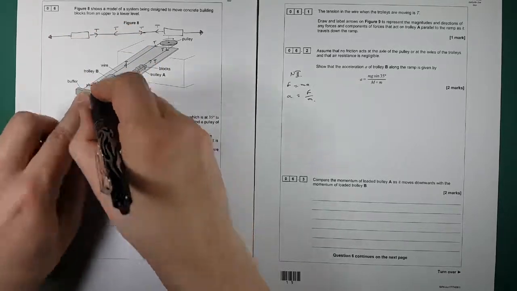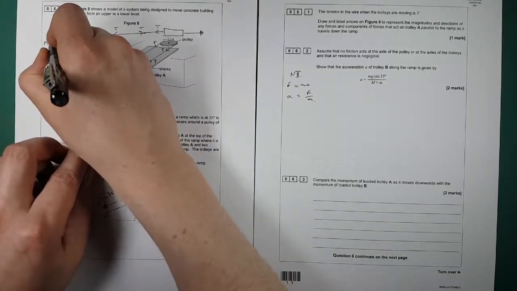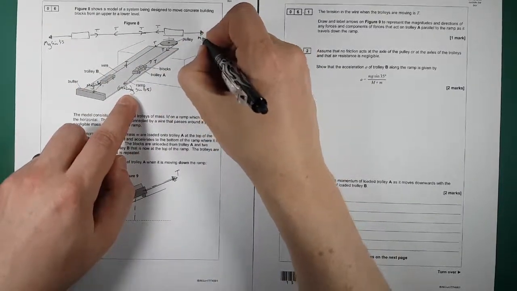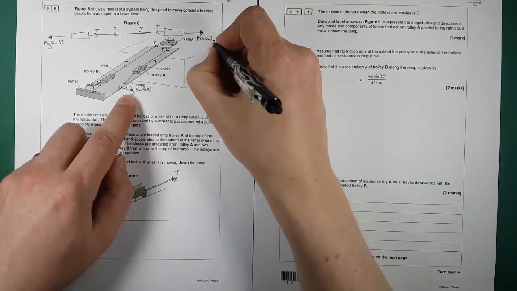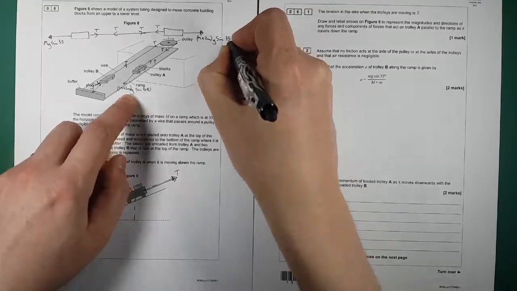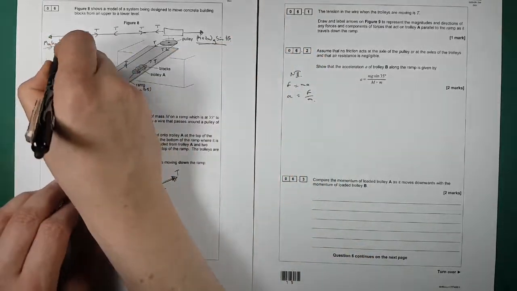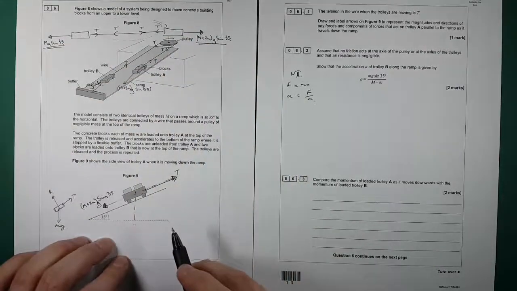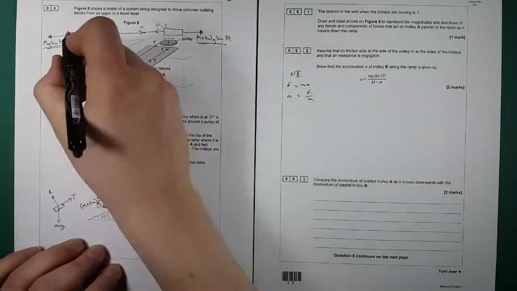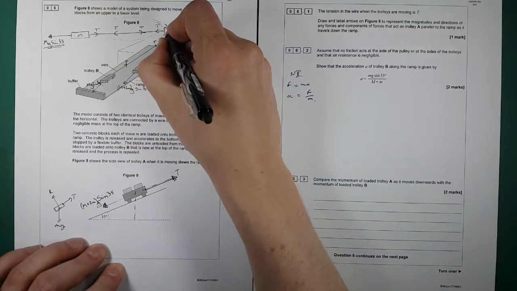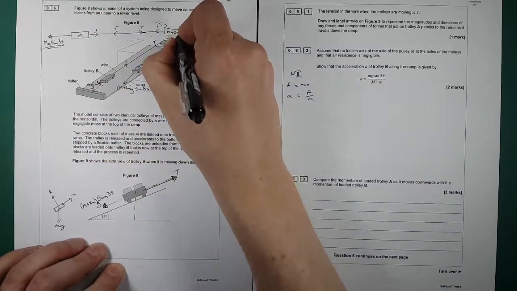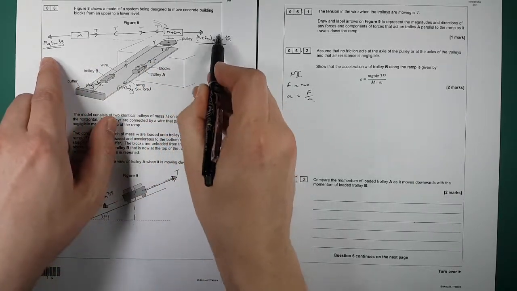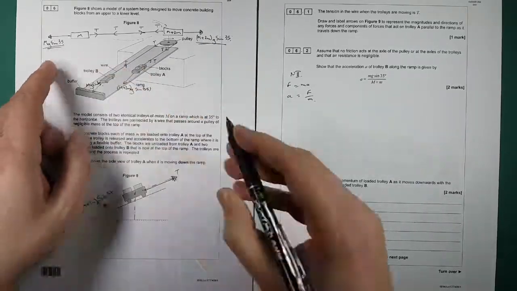This force is this one, so that's Mg sine 35, and this force is this one, (M + 2m) g sine 35. So those are my two forces acting on the ends. All of these are internal forces, and they all cancel each other out. This has a mass of M, this has a mass of M plus 2m. So what we can do is work out the resultant force as this one take away this one.